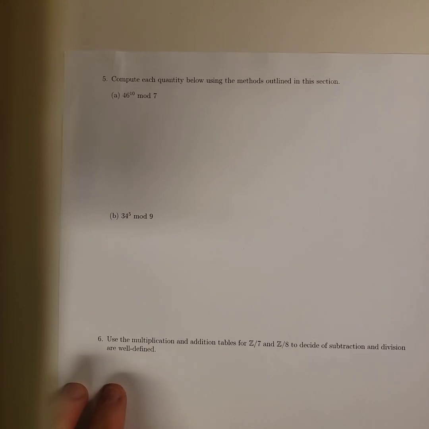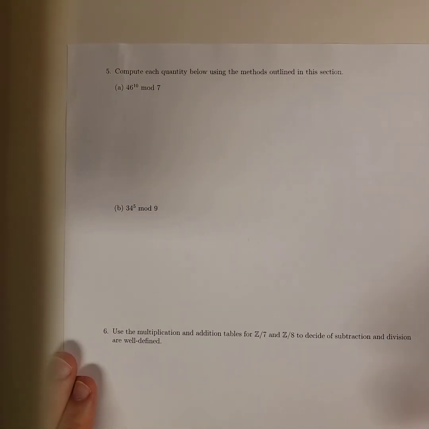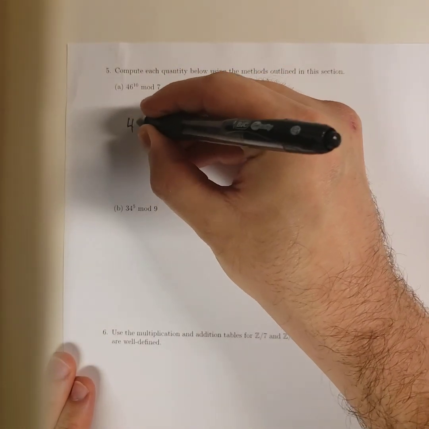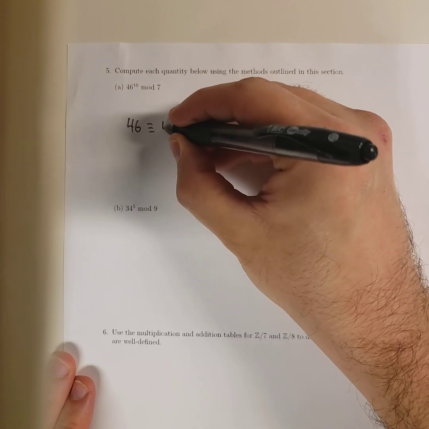Oh, I basically answered this already, but we'll get to that in a second. So just some more, I wanted to add one more property that you can use in these types of problems. So let's do this as we normally would. 46, when I divide it by 7, it gives me a remainder of 4.